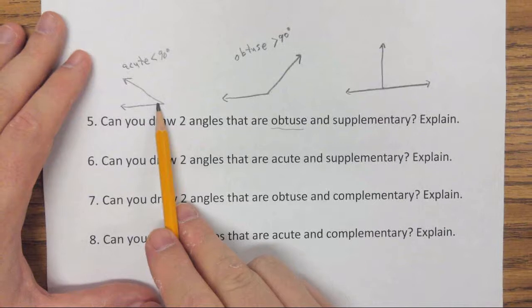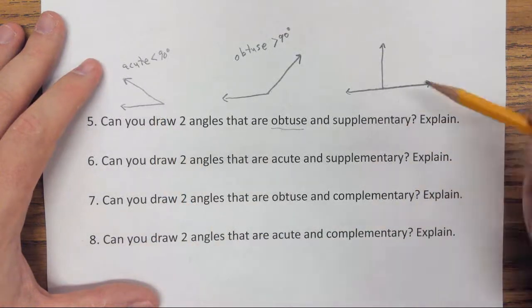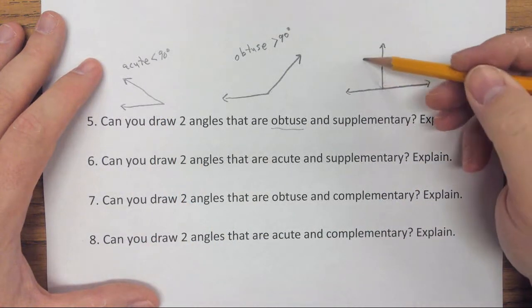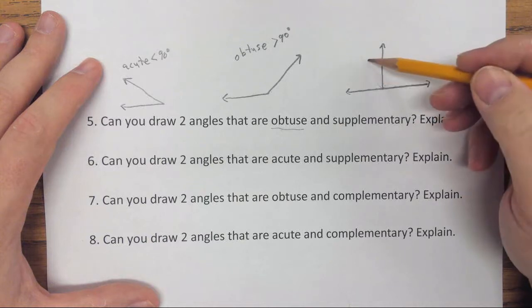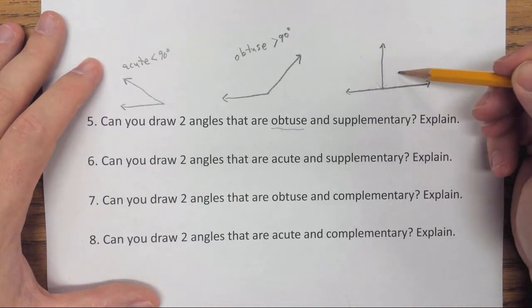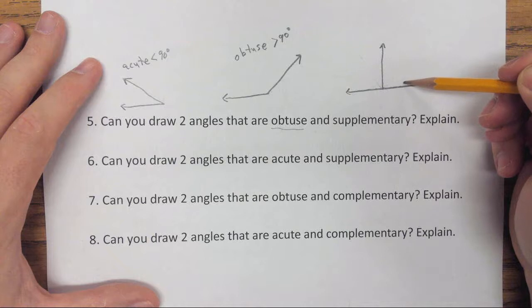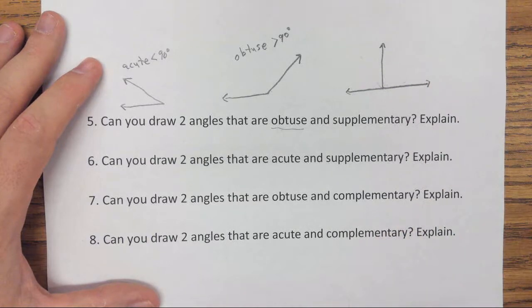Well, if I have two angles that are less than 90 degrees, so let's say right here, and I put two of them together, well, that's not going to quite make it to 180. So there's no way. Okay?